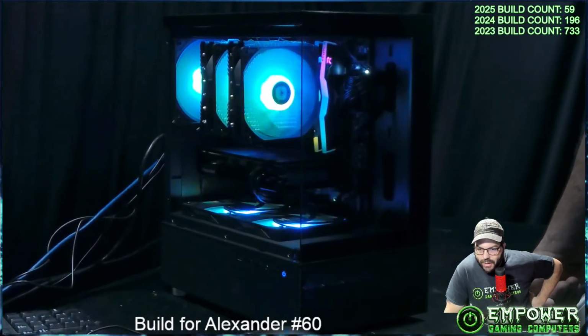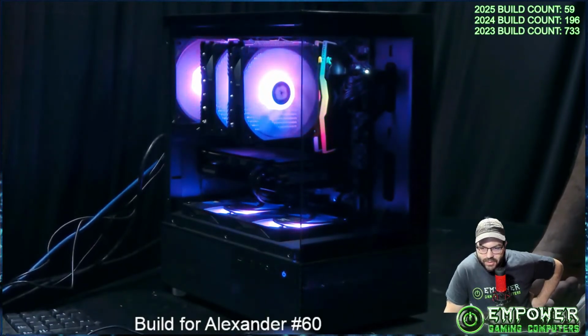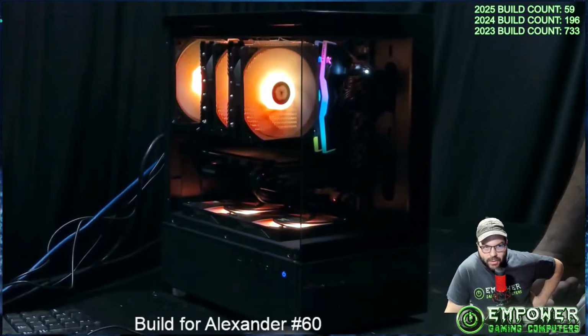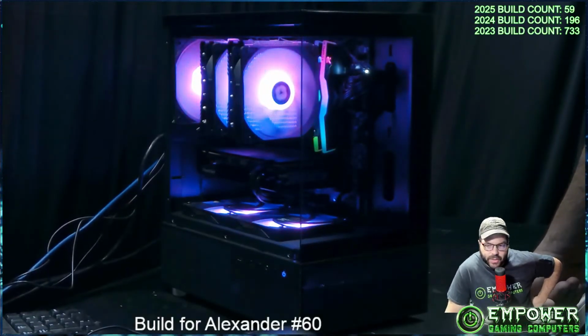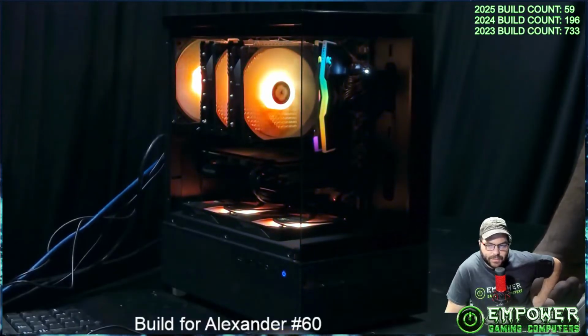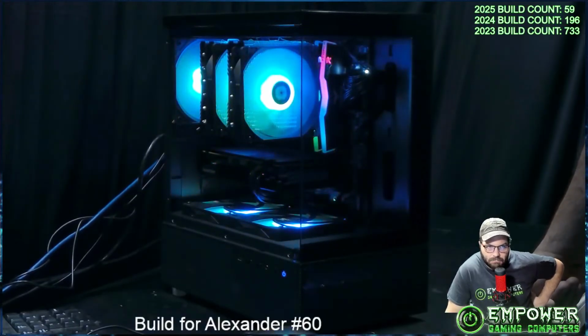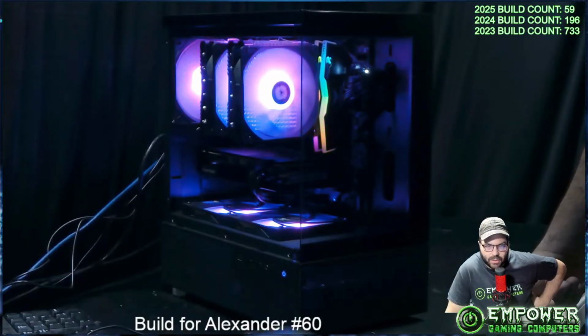Never heard of that brand, but the case looks half decent. Yeah, it's a brand that I've been using for a while, almost a year now. It's been a solid brand. I've used these Aqua 3s quite a bit.